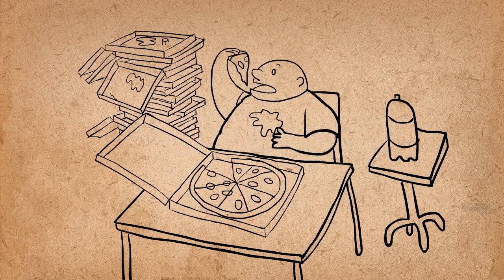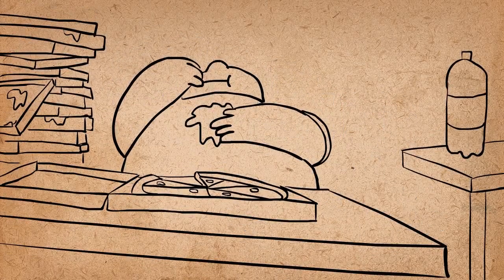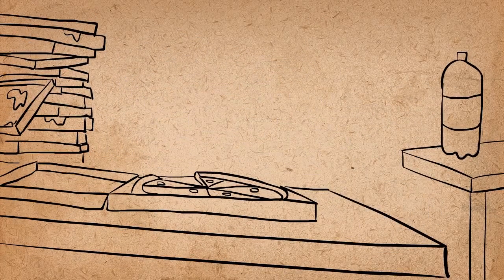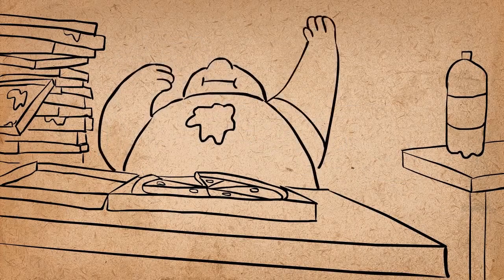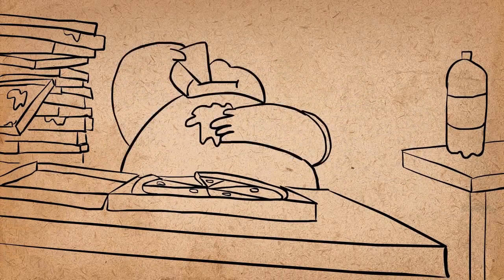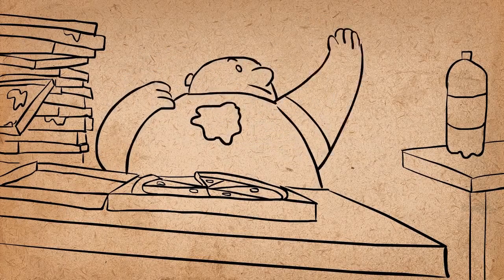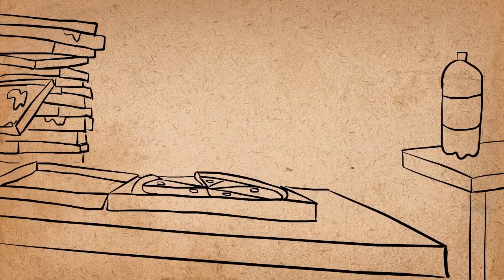Let's move the camera down below him to make him look bigger. And let's change his acting so that his weight actually gets in the way of his eating, so he can't even reach for the soda without falling over. Now let's make sure to time it right so he notices the soda and then reaches for it. Now the idea is very clear.